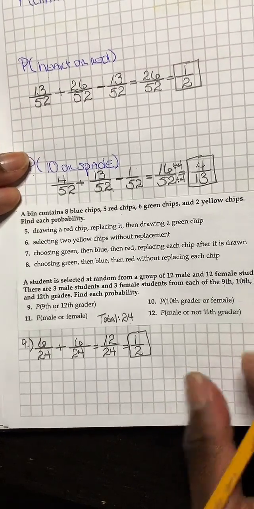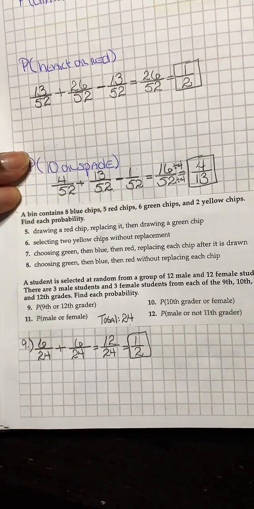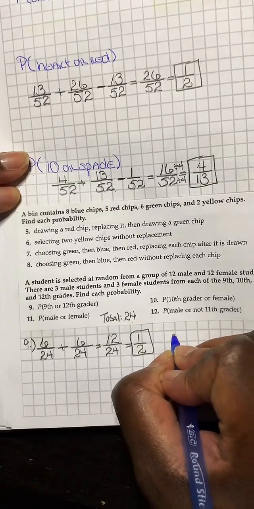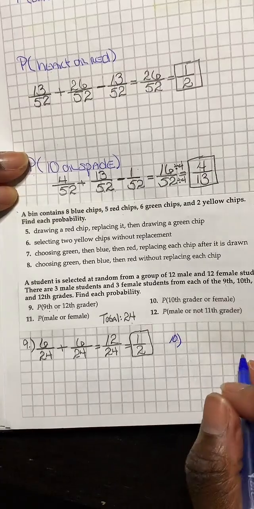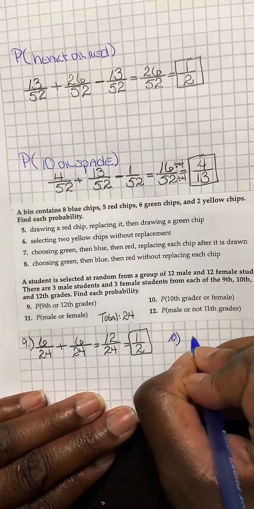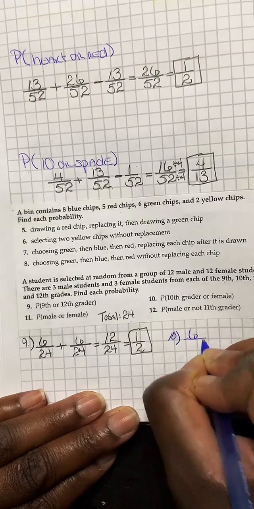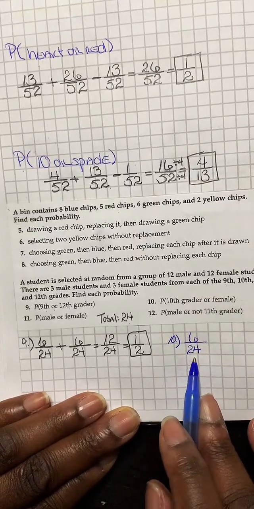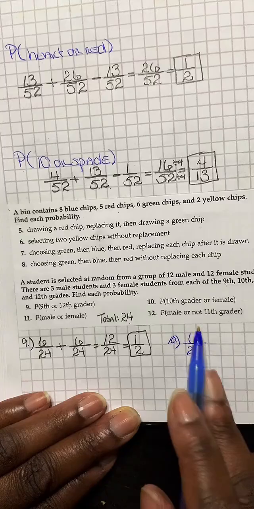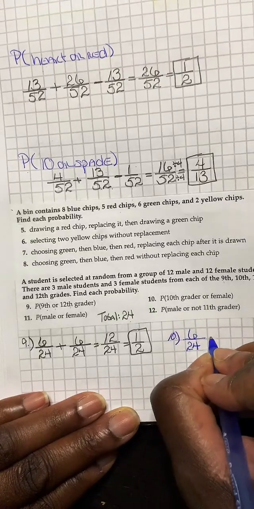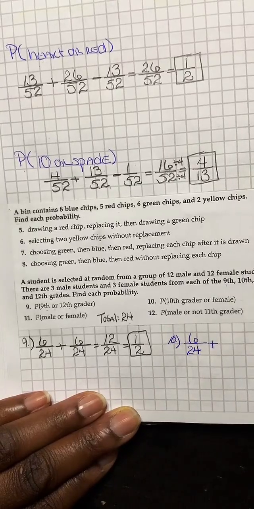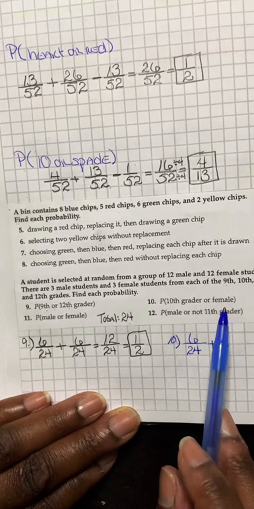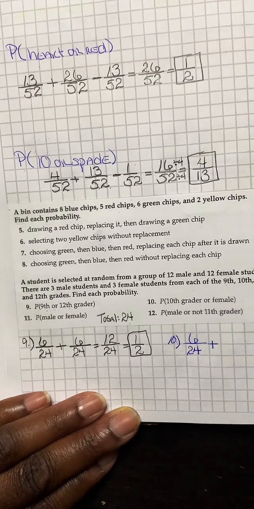So for number 10, they want us to do the 10th graders and females. Okay. So the 10th graders, we know, because each class is basically going to have 6 students in there, 3 boys and 3 girls. So that should be the norm, the 6 over 24. But we also need, since they say or, it's plus, the females. Okay? What will be my females? Not the 15 out of 24.